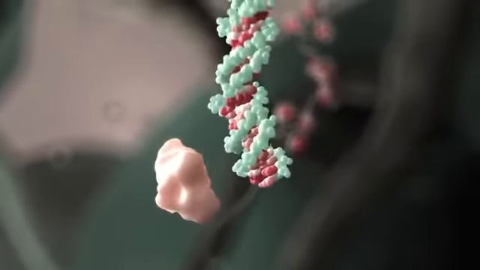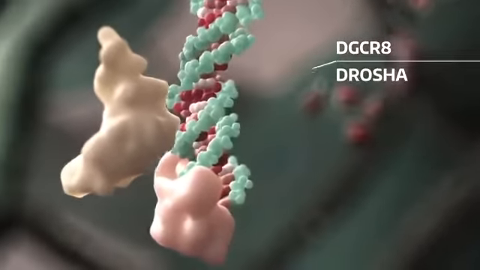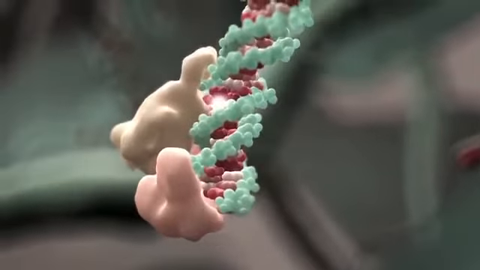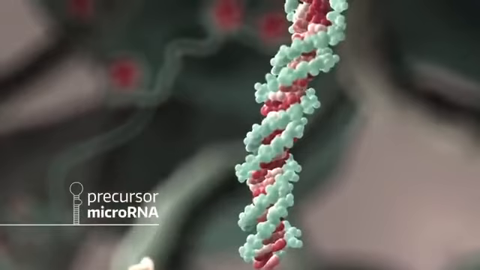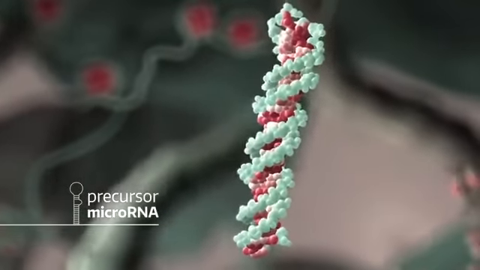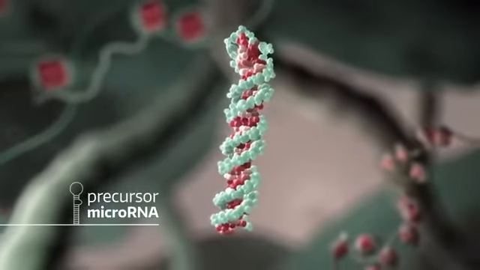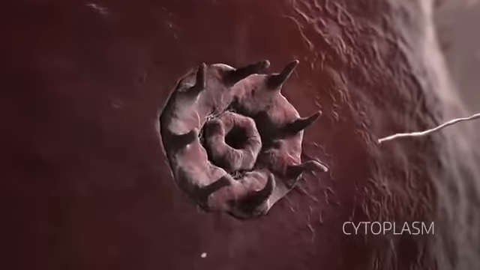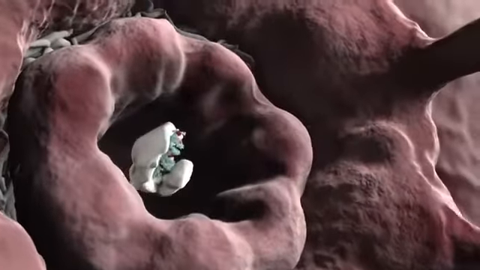First, the double-stranded stem is recognized by the protein DGCR8. An enzyme called DROSHA associates with DGCR8 to form a microprocessor complex, which is able to cut the RNA into a smaller precursor microRNA. It can now be exported into the cytoplasm, where it will inactivate the messenger RNA of one or multiple genes.